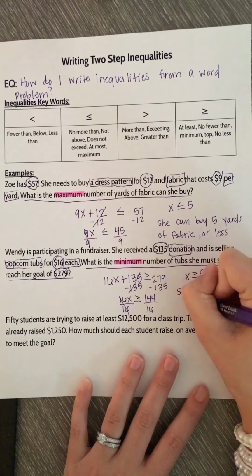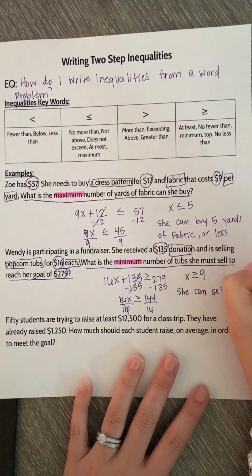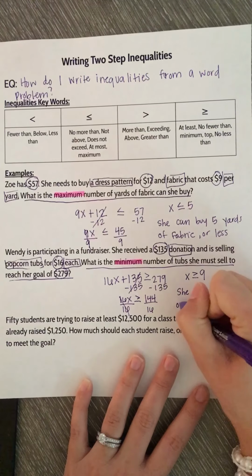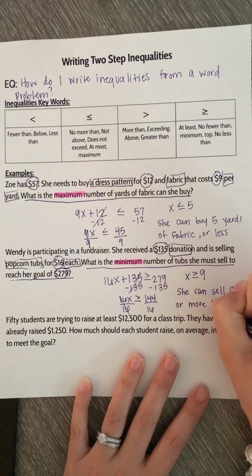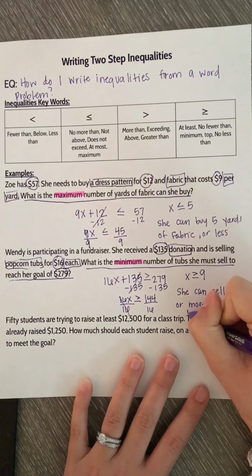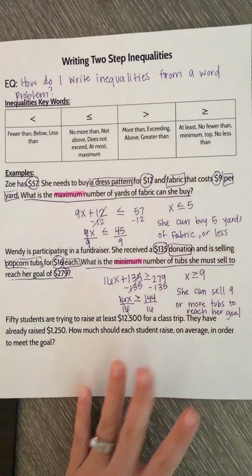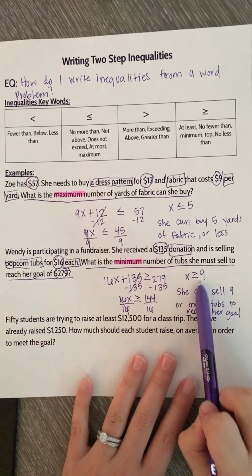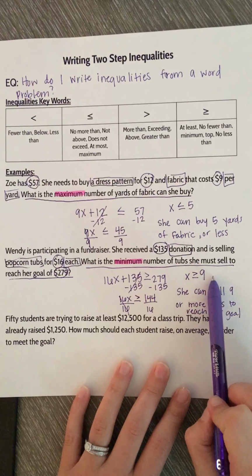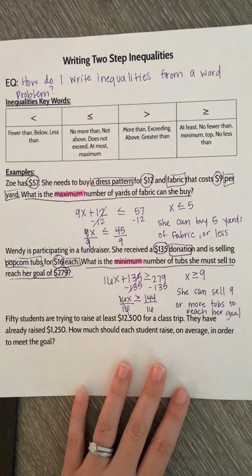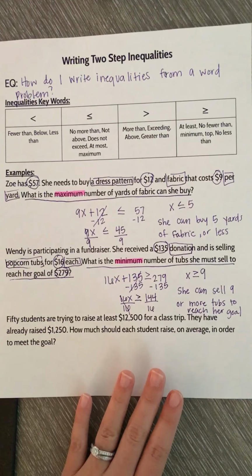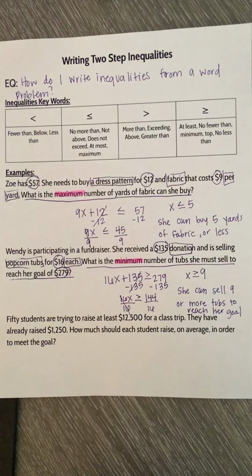So she can sell 9 or more tubs to reach her goal. She'll reach her goal if she sells 9 tubs of popcorn, or 10 or 11 or 12, any amount of tubs over 9, then she has reached her goal.